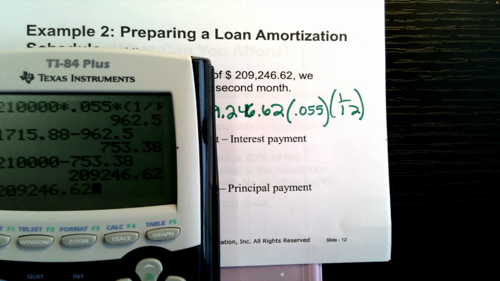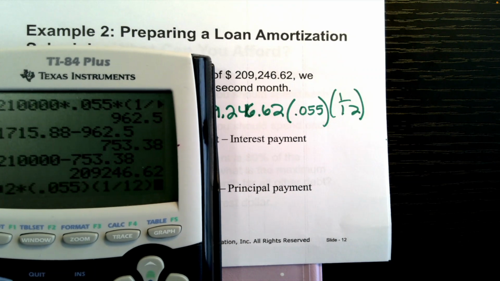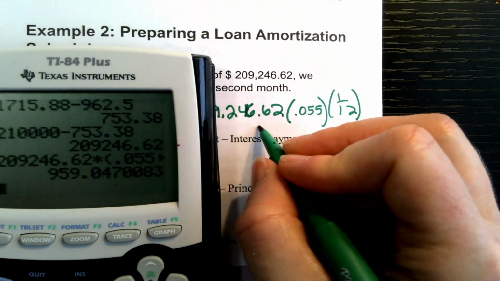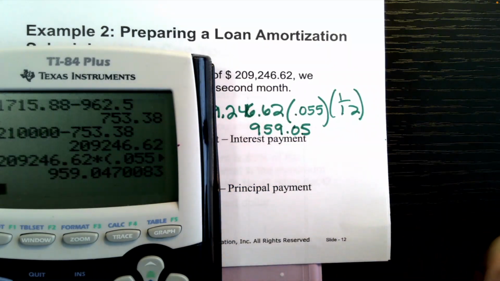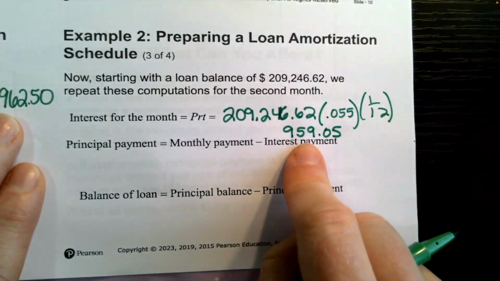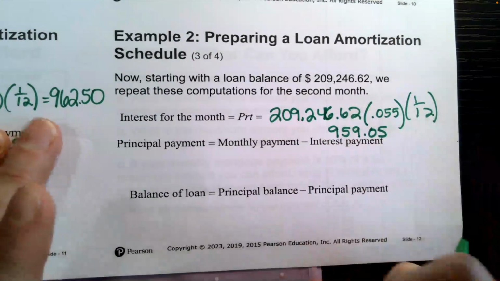So that amount times 0.055 times 1/12. So $959.05. So compared to last month, you're paying less interest because your balance is less.